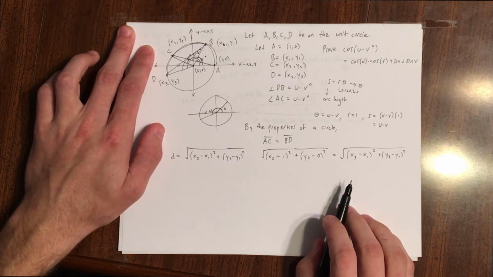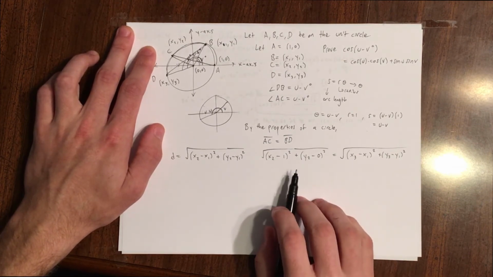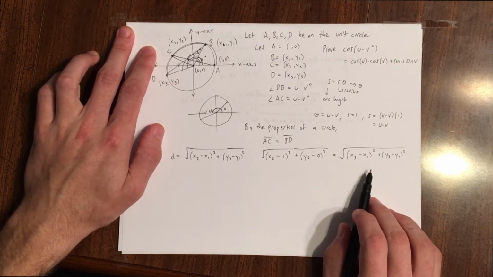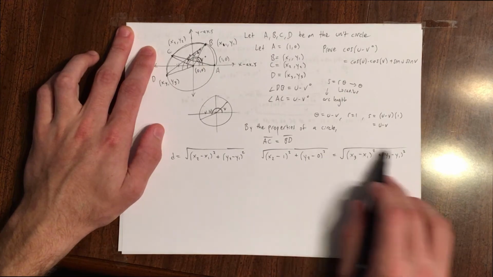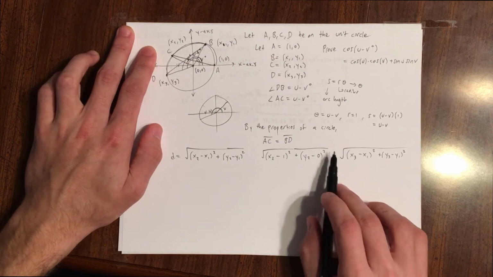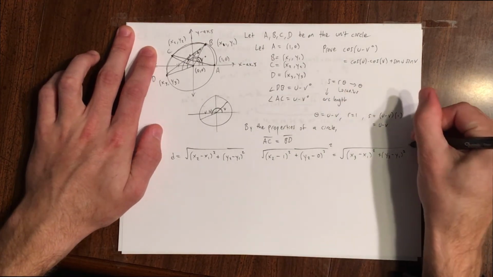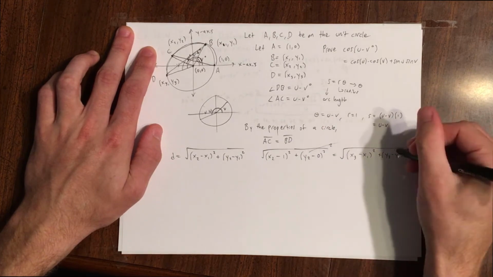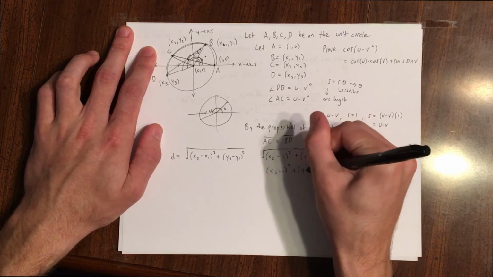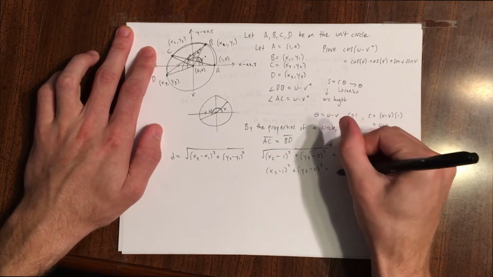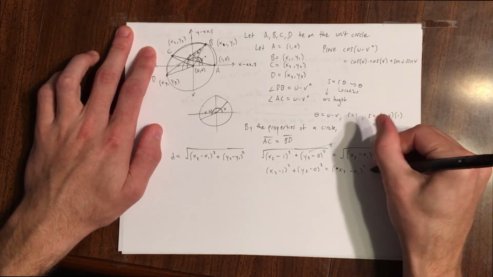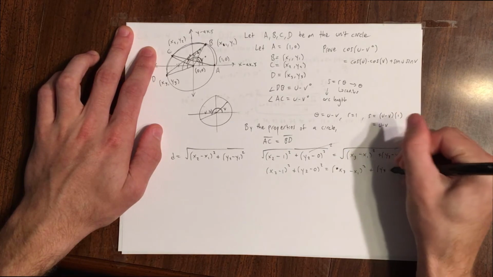Okay, and we're going to try to simplify this. Now, the left side is going to be easier to simplify. The right side, a little more tricky. One thing we can do right away is get rid of these square roots. These are both just raised to the 1/2 power, so we can get rid of those quickly by squaring both sides. You can think of those as canceling. And we're left with x2 minus 1 squared plus y2 minus 0 squared is equal to x3 minus x1 squared plus y3 minus y1 squared.